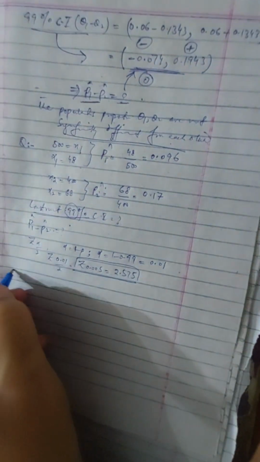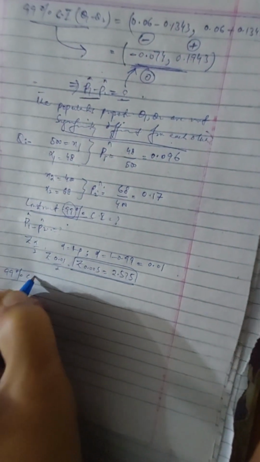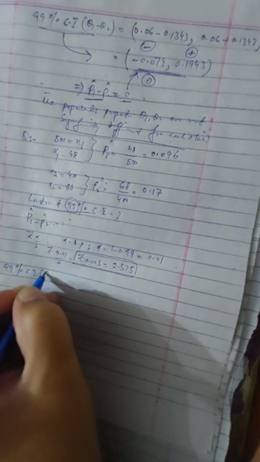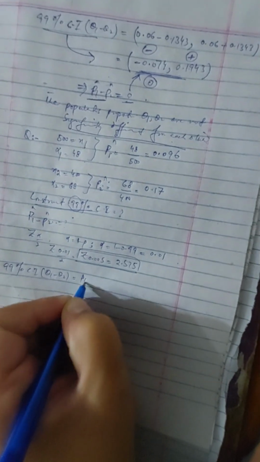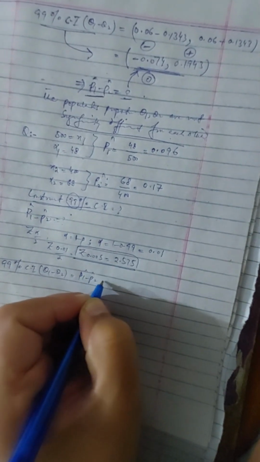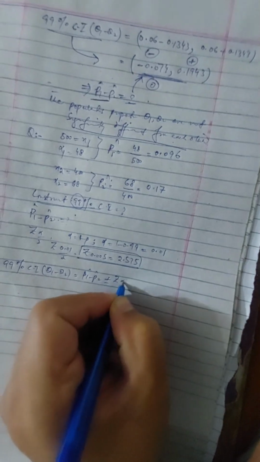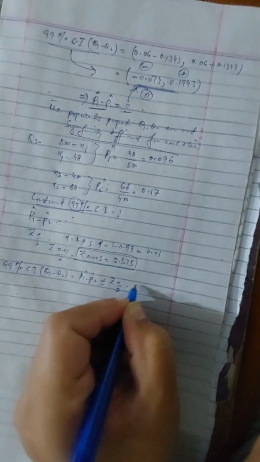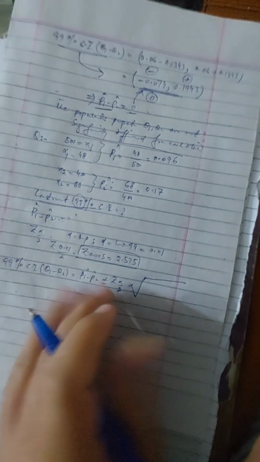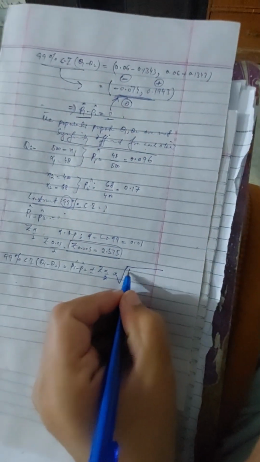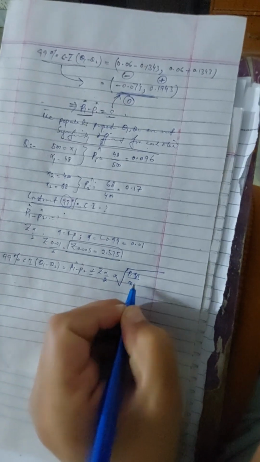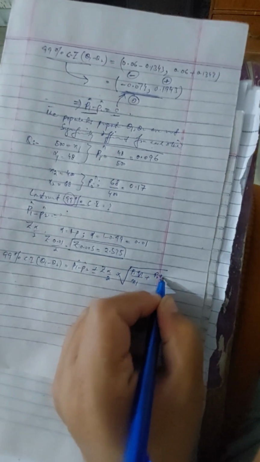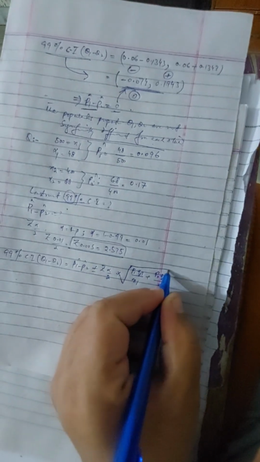Now we know that the 99% confidence interval for theta 1 minus theta 2 is equal to P1 cap minus P2 cap plus minus z alpha by 2 multiplied by the square root of P1 into Q1 divided by N1 plus P2 into Q2 divided by N2.